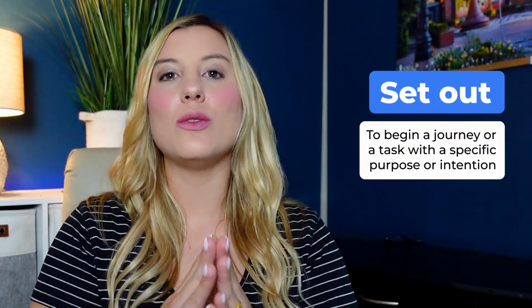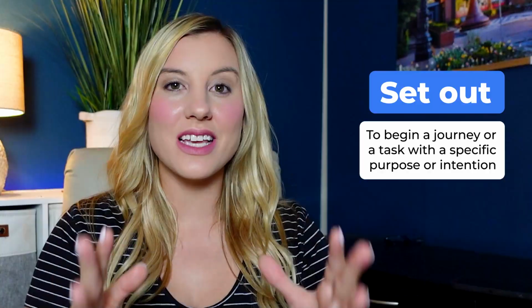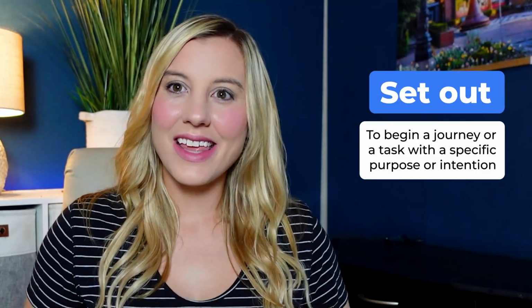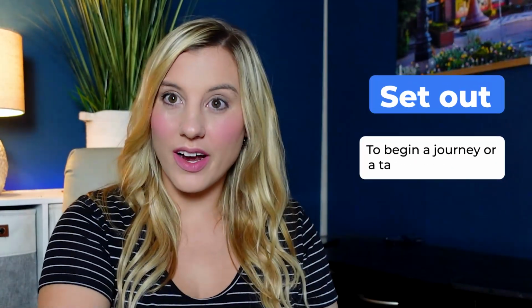Set out. When you set out to do something, you begin a journey with an intention or a task that you have to do. At the beginning of a trip, you might say, we are setting out on our trip today. That means you're setting out to go on a trip somewhere. Or in movies, the characters might be setting out on a mission. That means they are beginning a mission. Maybe they're going to save someone.